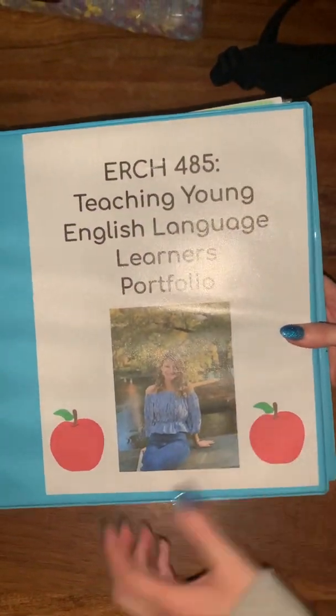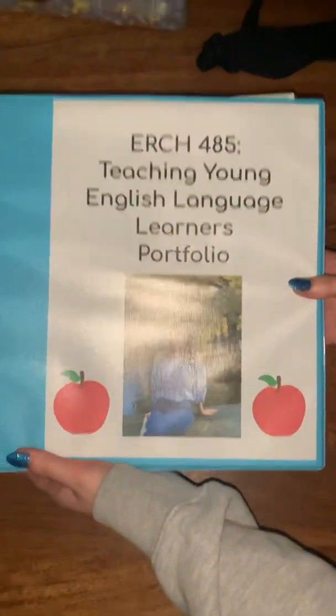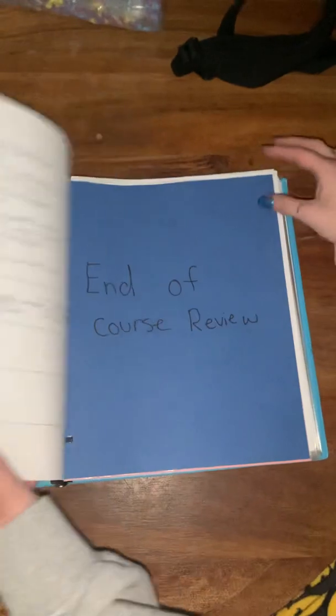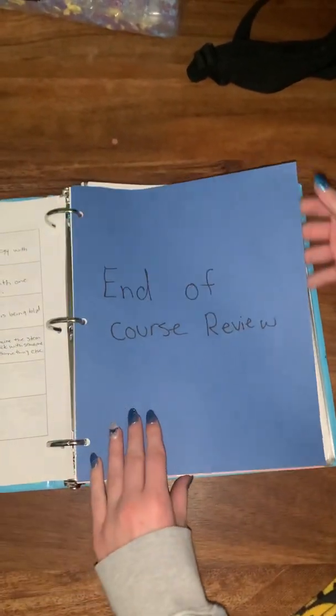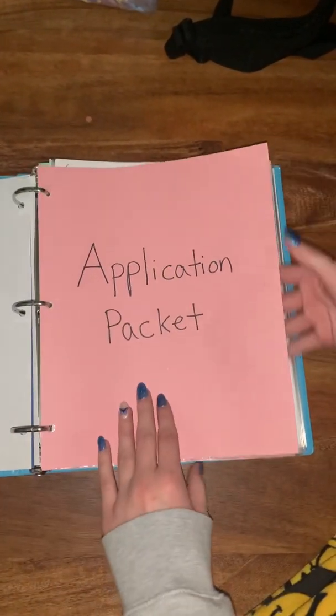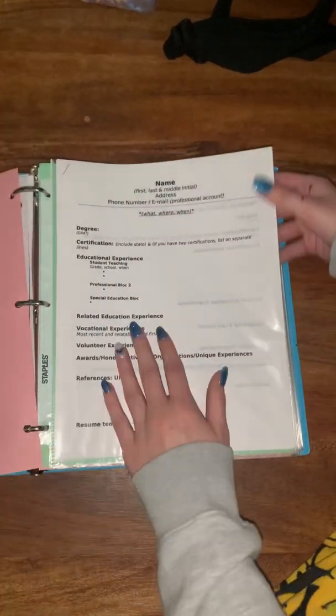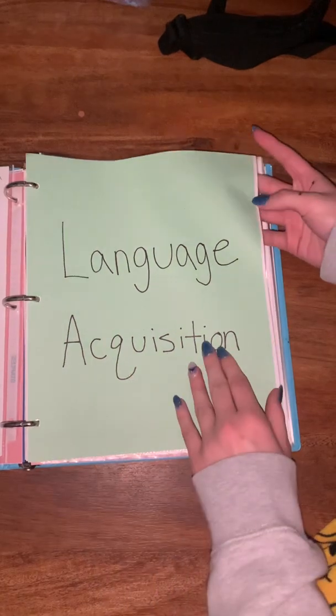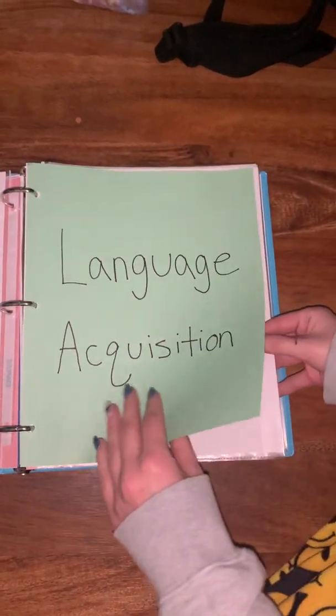So this is my teaching portfolio. Here's the side of it. There's the front. And then the strategy logs. End of course review, which we're doing next class. The application packet I have stapled together in one. Language acquisition.